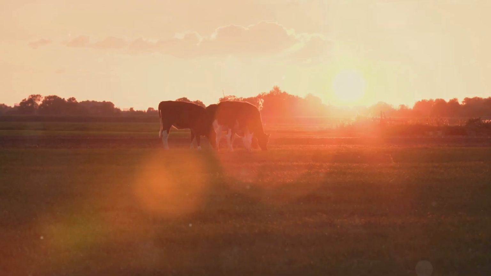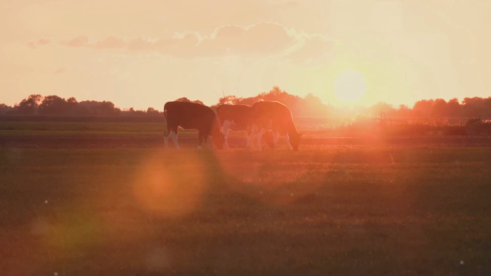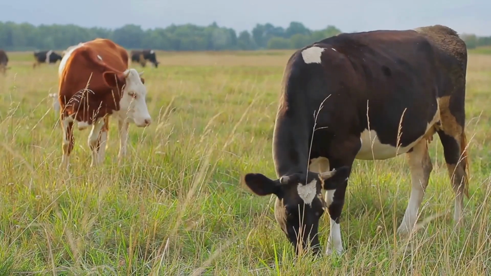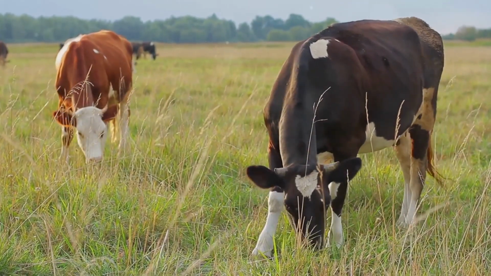You see, grass isn't just a plant, it's the foundation of our agricultural system. It's the primary food source for grazing animals like cows and sheep. A decrease in grass yield can lead to less food for these animals, affecting meat and milk production.